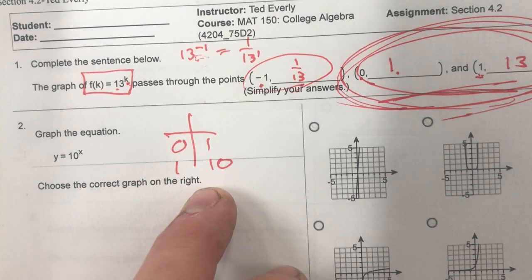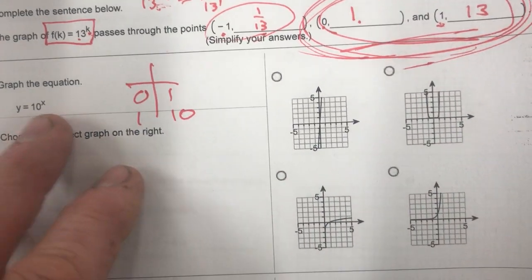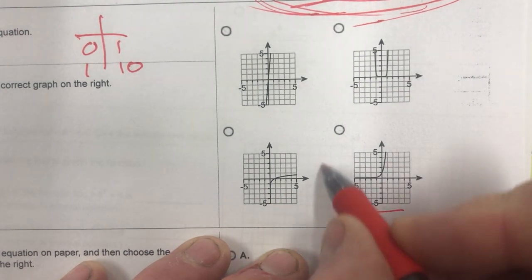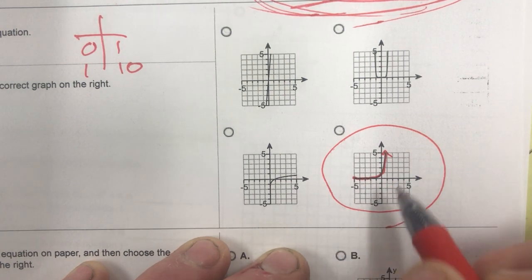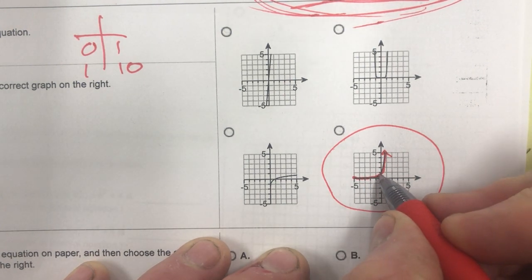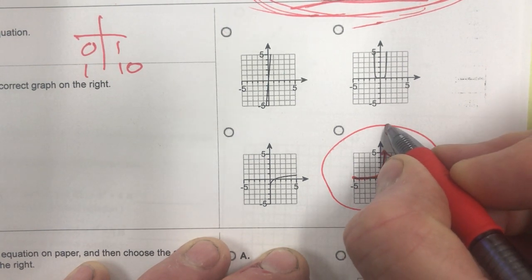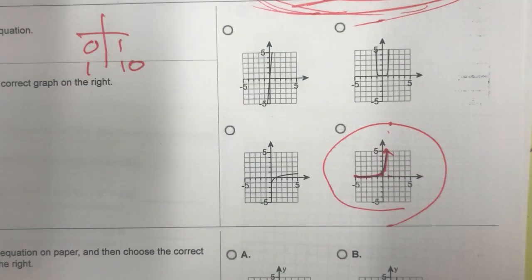So on this one, graph y equals 10 to the x power. Okay, well, there's only one graph of these 4 graphs that even looks right, and it's this one right here. So it's got this tail, and it curves and does this. But see, it goes through 0, 1 right here, and it goes through 1, 10, which is way up here. So that's the graph right there.